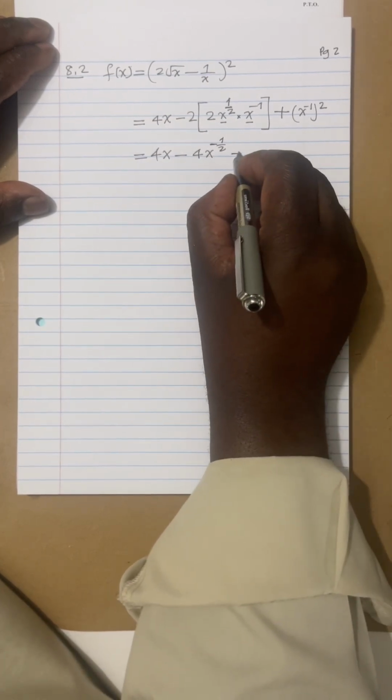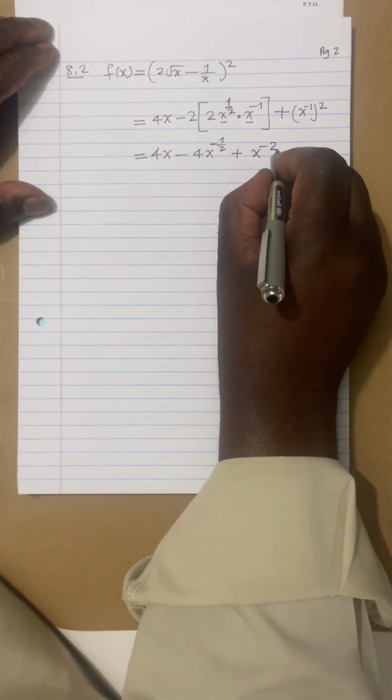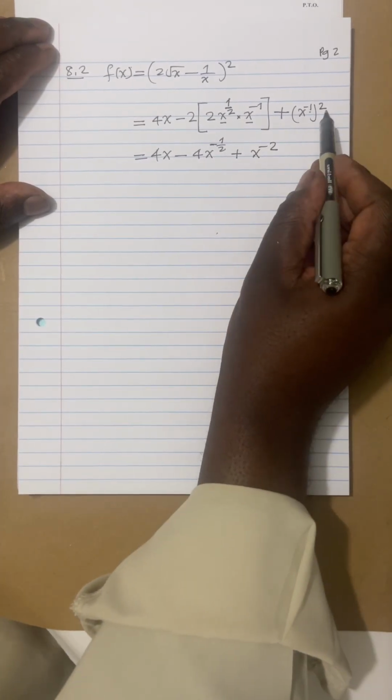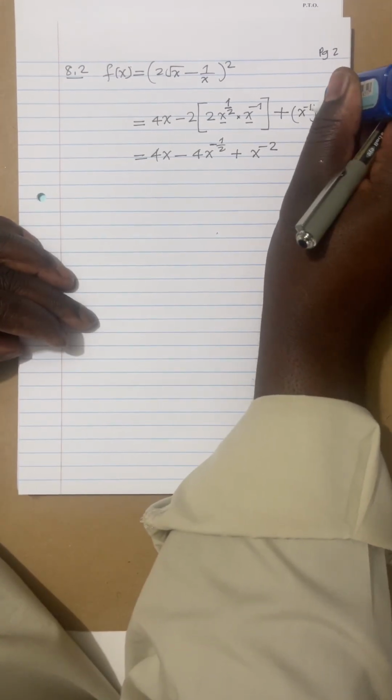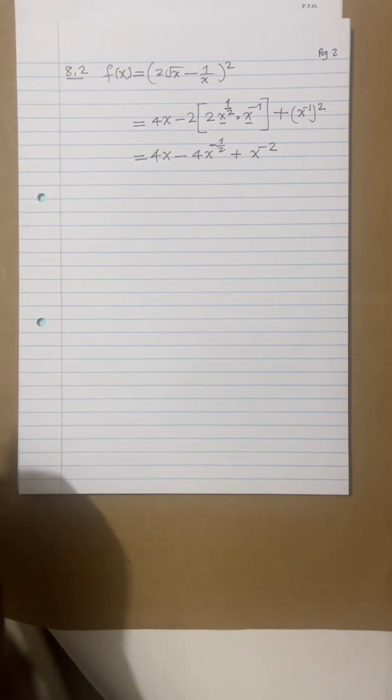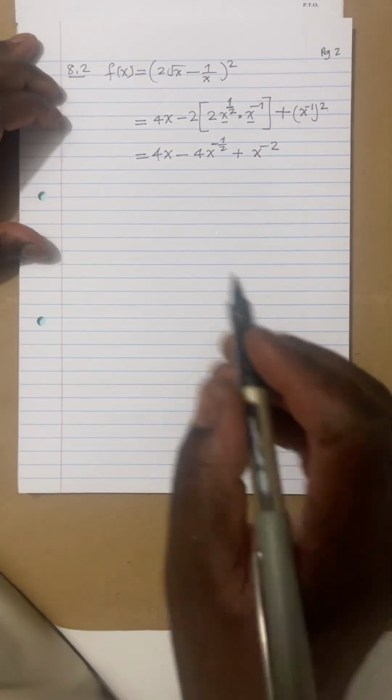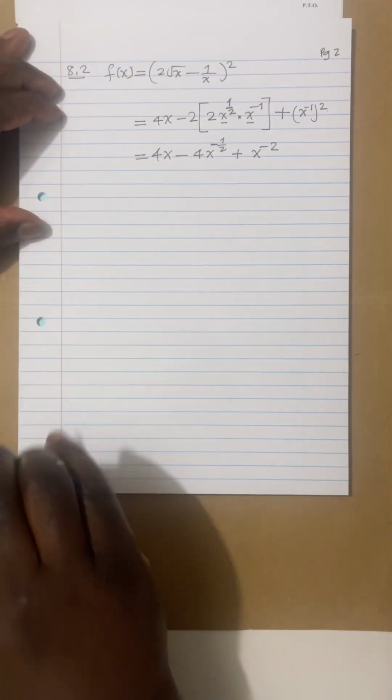And then I have plus x power minus 2. Notice the power inside, power outside, you multiply the two powers. Right, now we are in a position to perform the differentiation. And we're going to use the power rule and other rules apart from first principles.